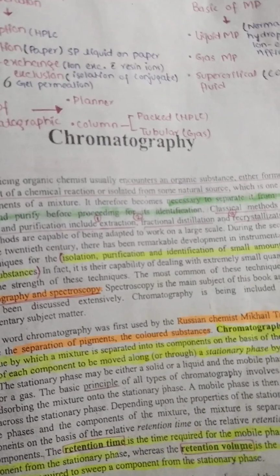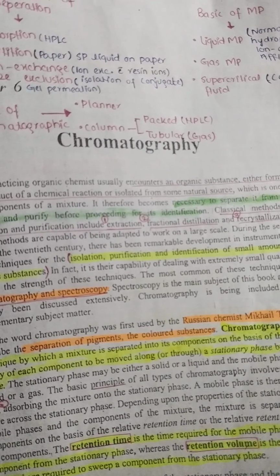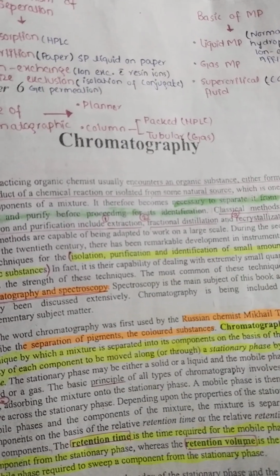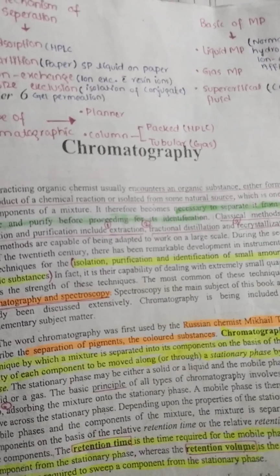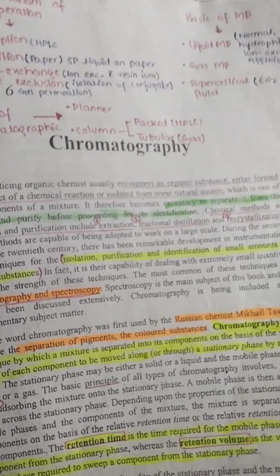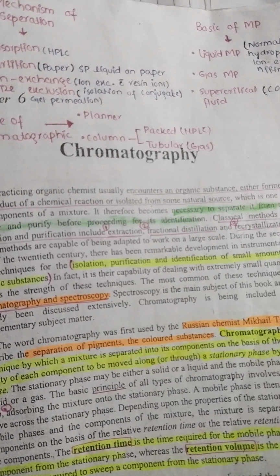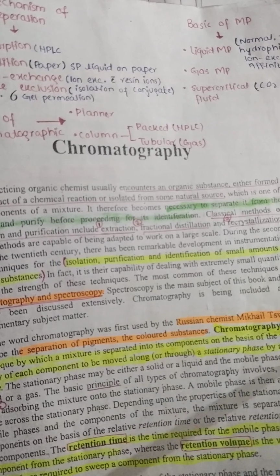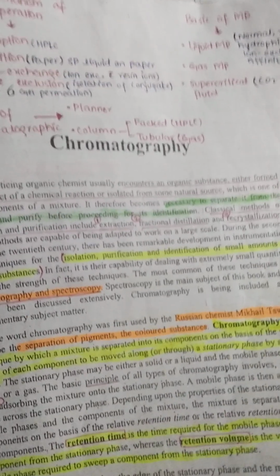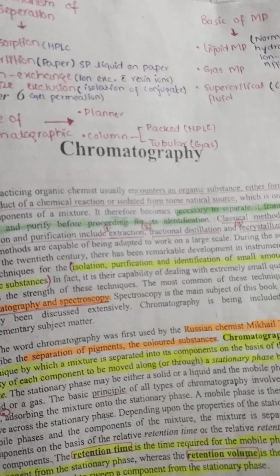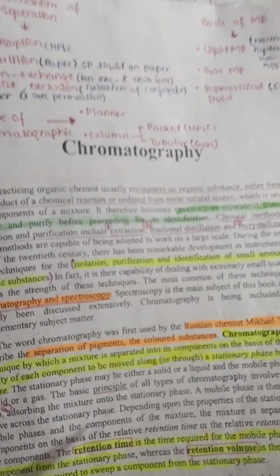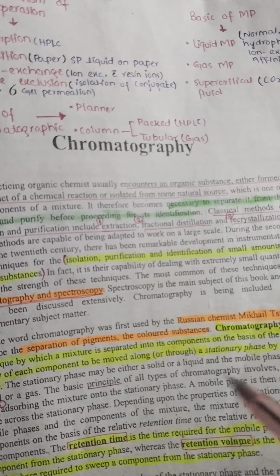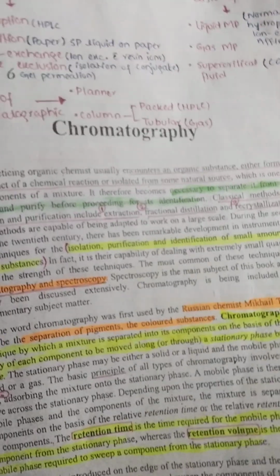The mobile phase is a liquid or a gas substance that separates the components by moving through the stationary phase. And the stationary phase is a solid or a liquid phase in which our mixture is introduced, and the mobile phase is thrown over the stationary phase and separates the components on the basis of their relative ability.